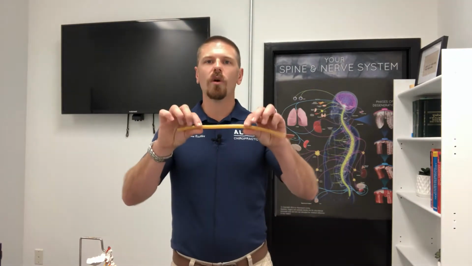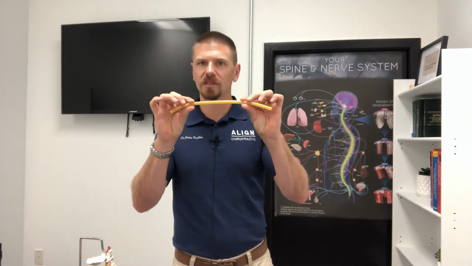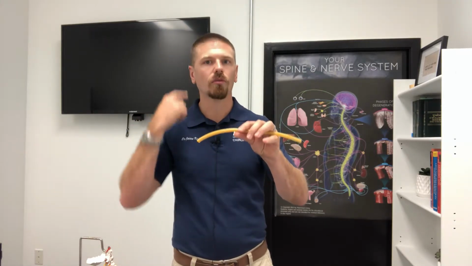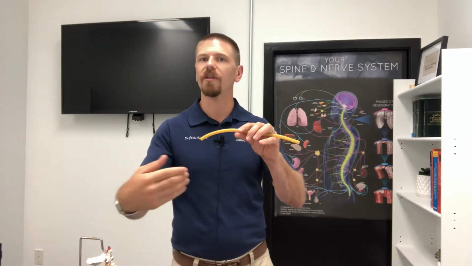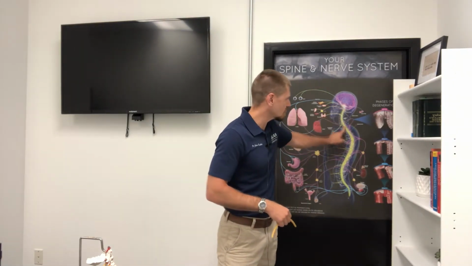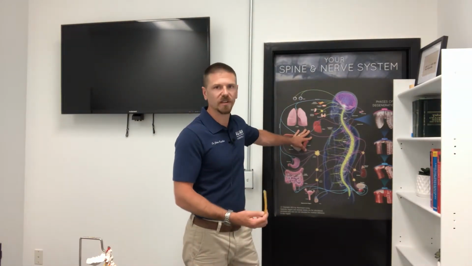Again, similarly with your nervous system, if the nerves and the spinal cord are nice and thick the way they're supposed to be, the electricity flowing from the brain through those nerves is going to go very quickly, which means that the brain is going to send signals down through the spinal cord and out those nerves to everything in your body very quickly, very efficiently.